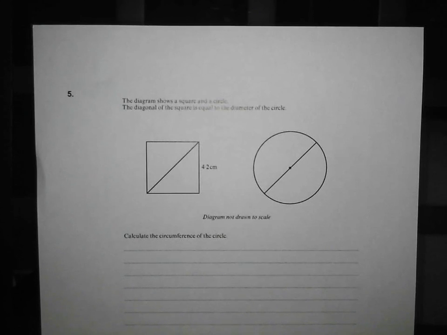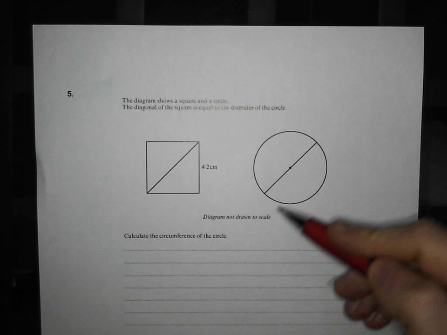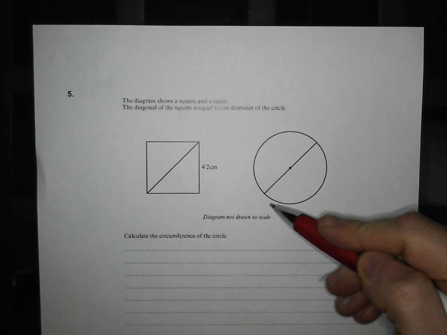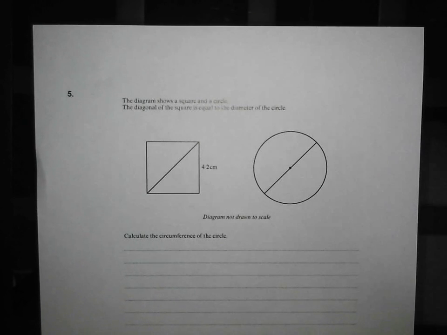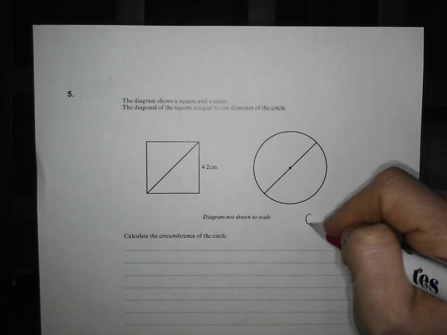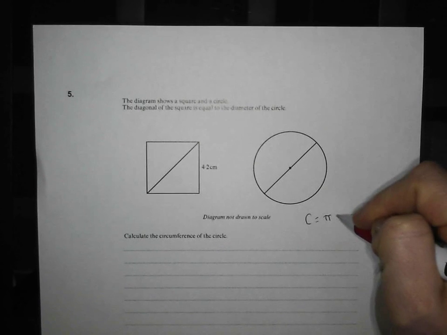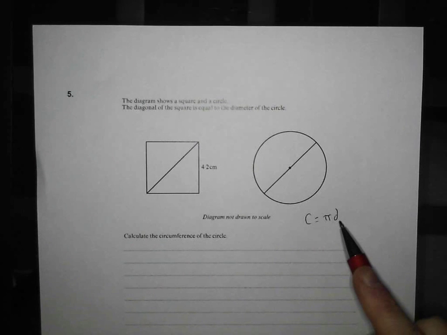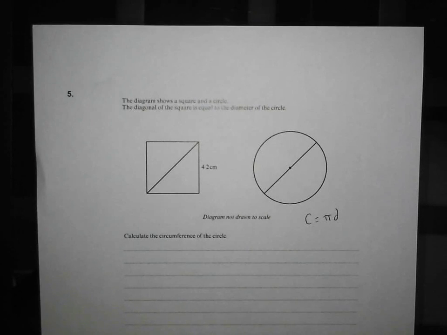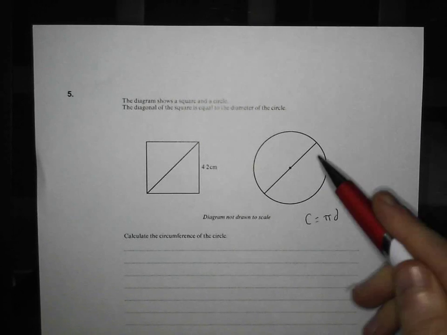Right, a few things we need to get our head round here. Firstly, how are we going to get the circumference of the circle, even if we have the diameter? Well, for that, we've got to know this formula. Circumference equals pi times diameter. So once we've got the diameter, we can get the circumference. So that's a good start. But how do we get the diameter?